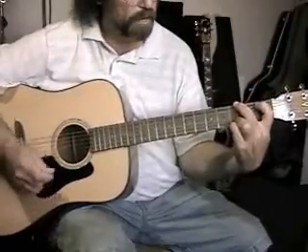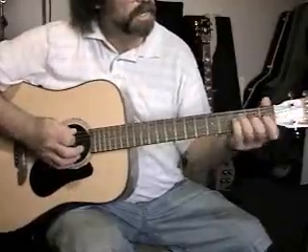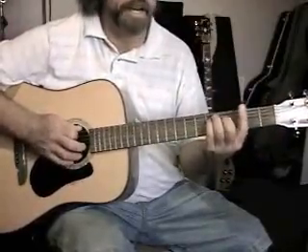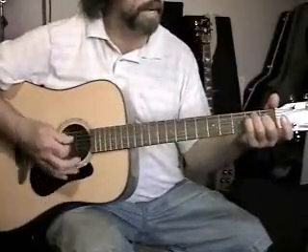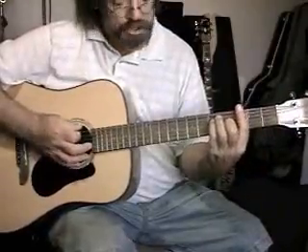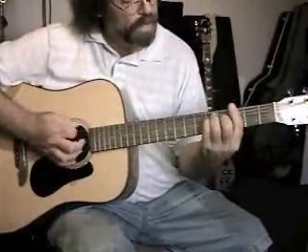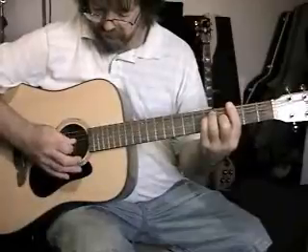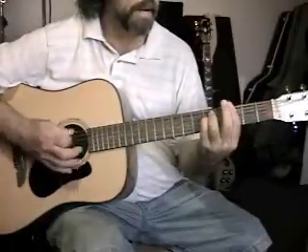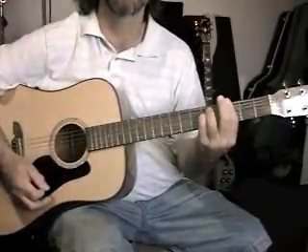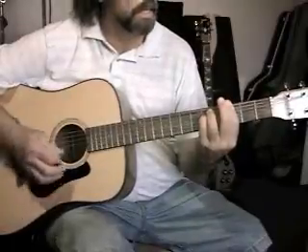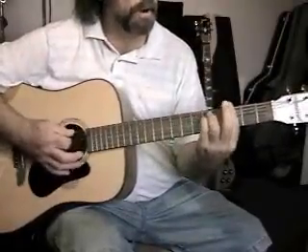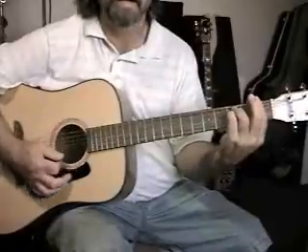What will be the easier way? With your bar chords, here's your G in an E form. Here's your E form, E, F, F sharp, G. G chord, here's your third. Flat it. A minor chord, G minor chord, F sharp minor.